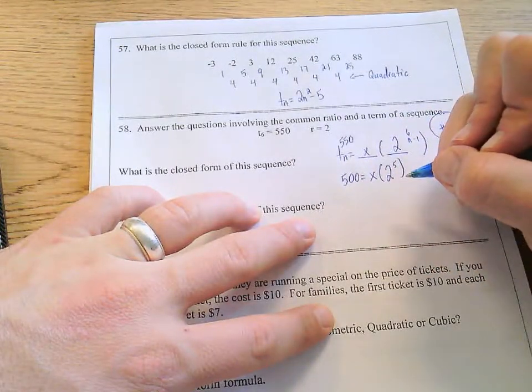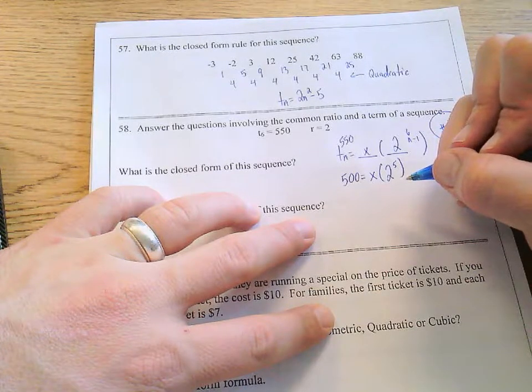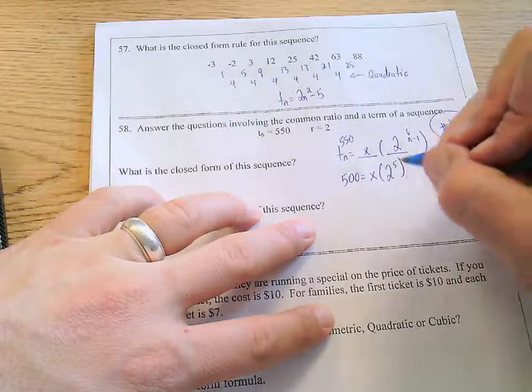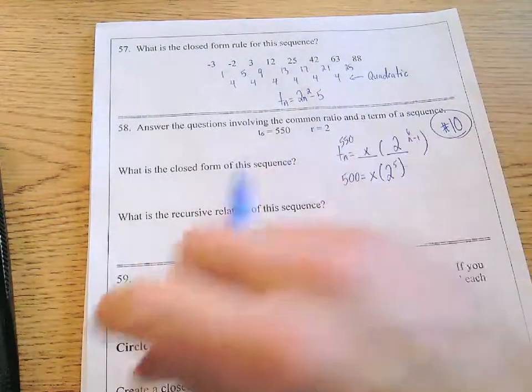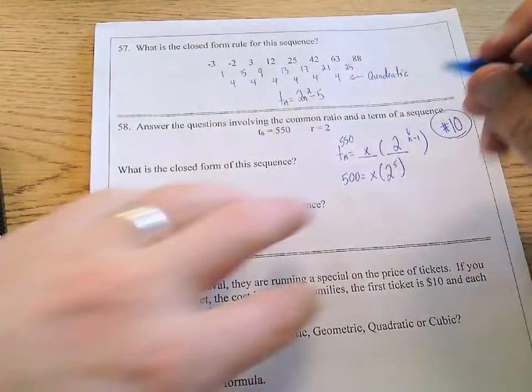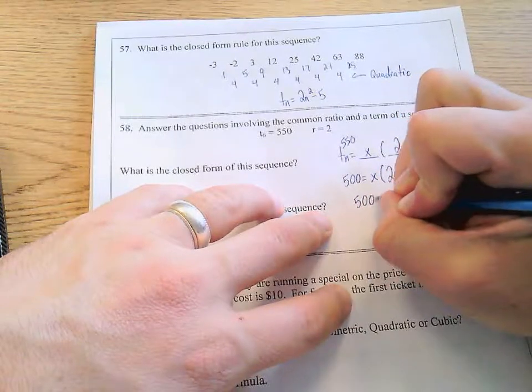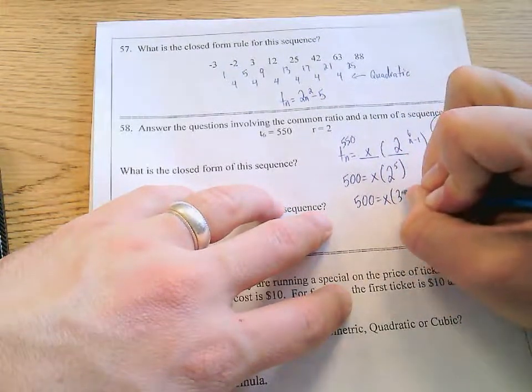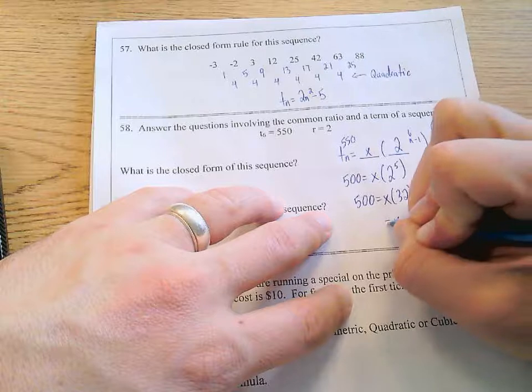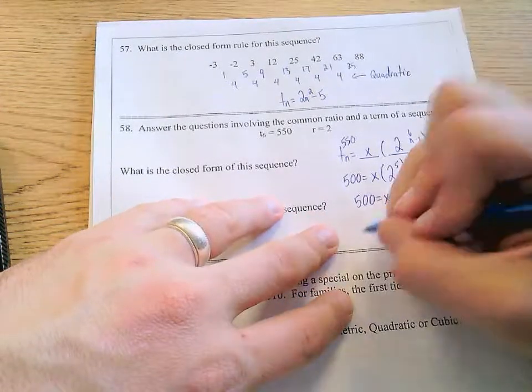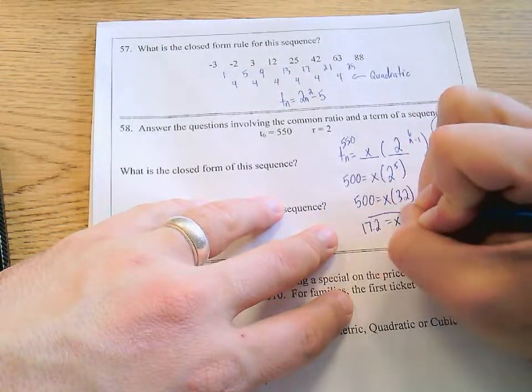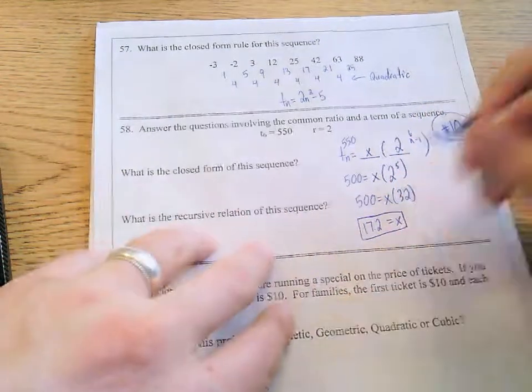So when I do my work here, 2 to the 5th power, I don't know this off the top of my head, 32. So 550 is equal to x times 32. My first term, x, is going to be 17.2. Now I have my first term, so now I can do the closed form formula.